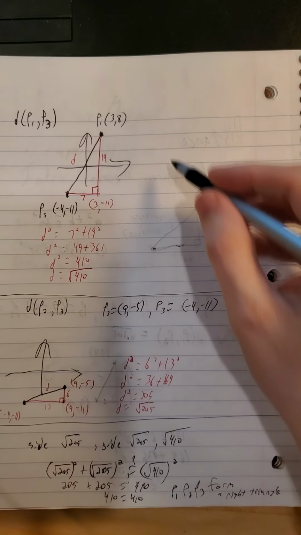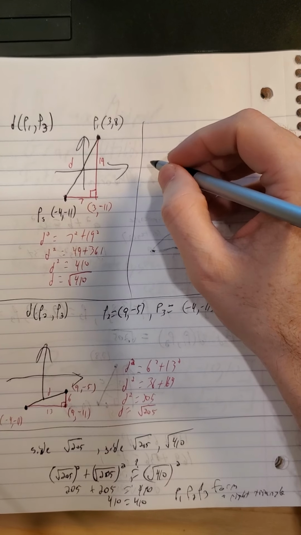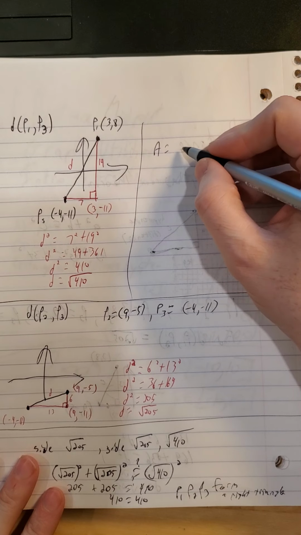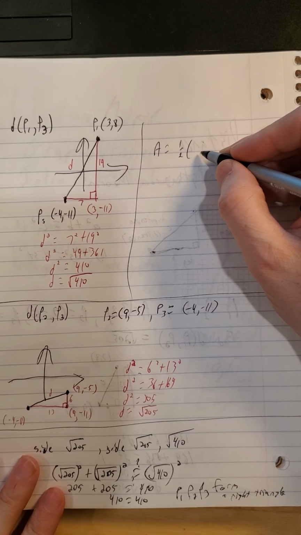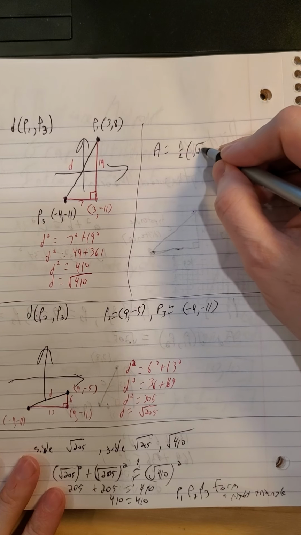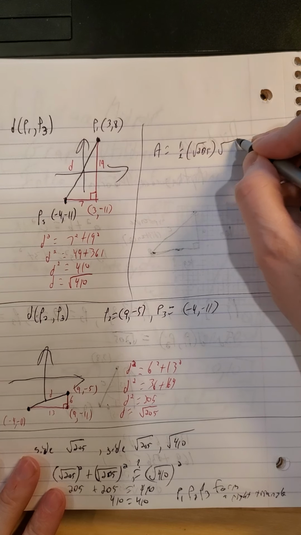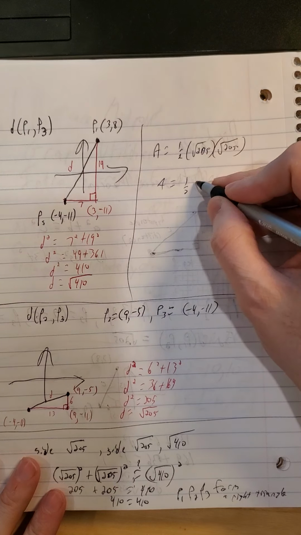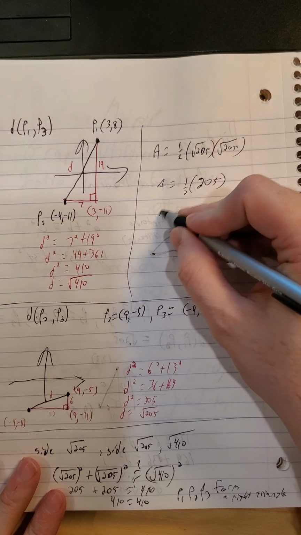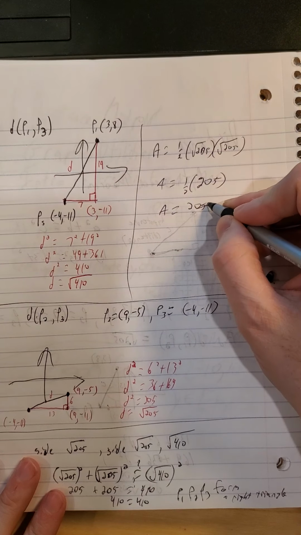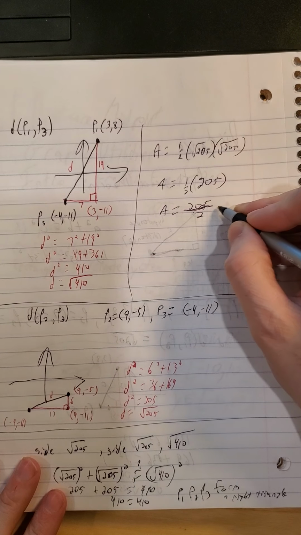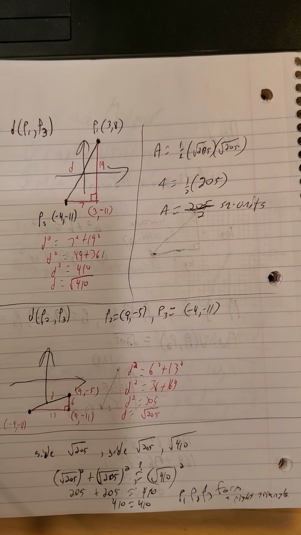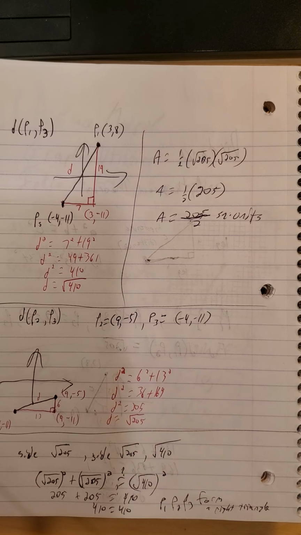Remember, the area of a triangle is just 1/2 times the base times the height. So the area of this triangle would be 1/2 times, one leg was root 205, the other leg was also root 205. So our area would be half of 205, so 205 half square units. The area is always in square whatever, square feet, square miles, square yards, etc.